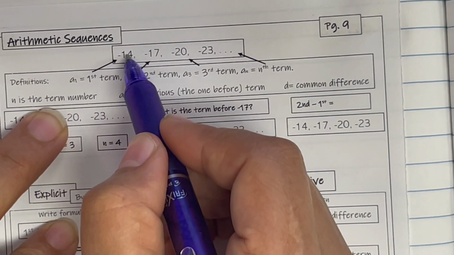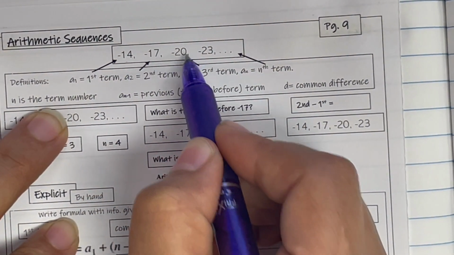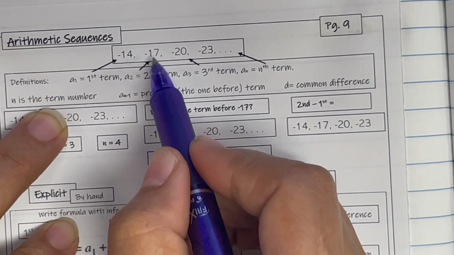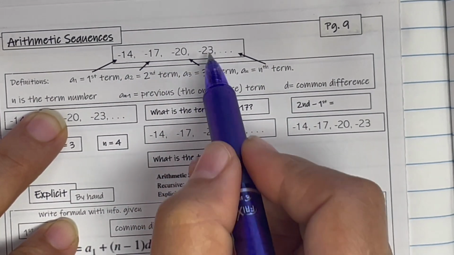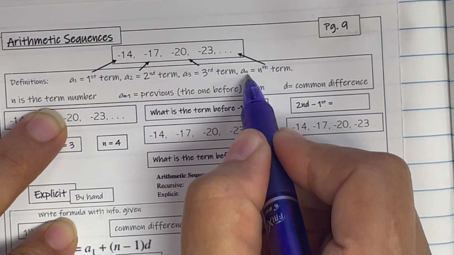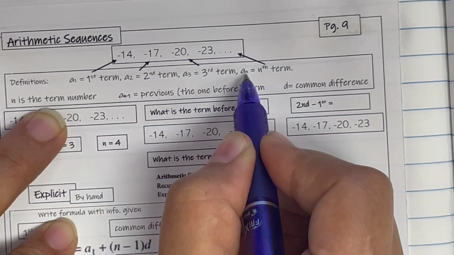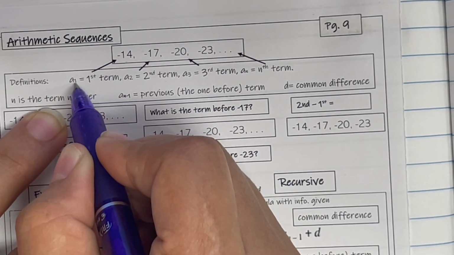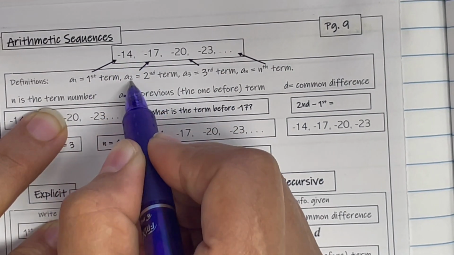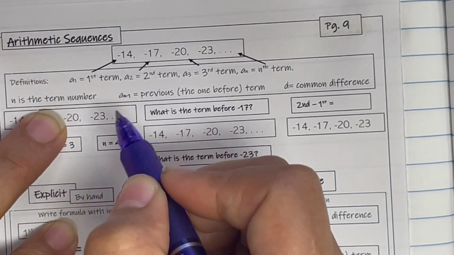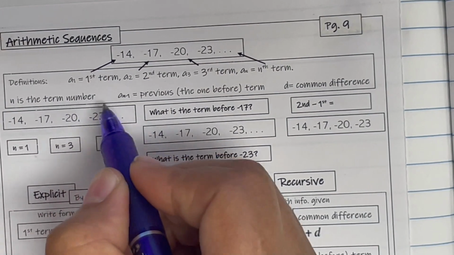So this is 1, 2, 3, 4. So n is 1, n is 2, n is 3, n is 4. And the way you're looking at that is if you see A sub n is the nth term, right? And if you see where we have this n, here we have a 1, and we know this is the first term. Here we have a 2, we know it's the second term. So n is the term number.